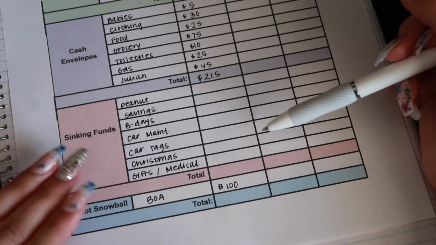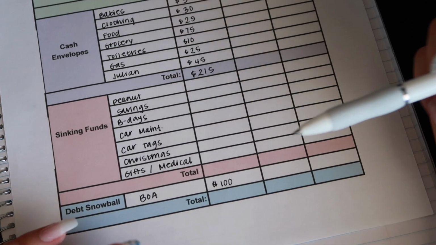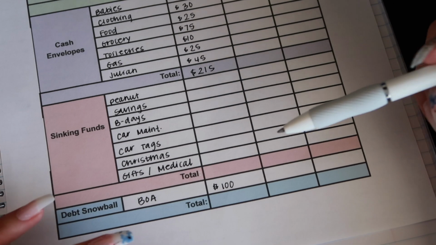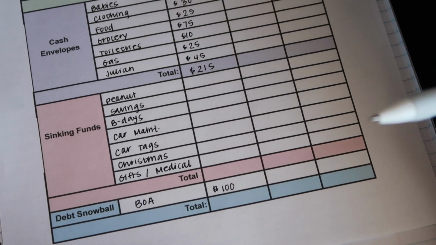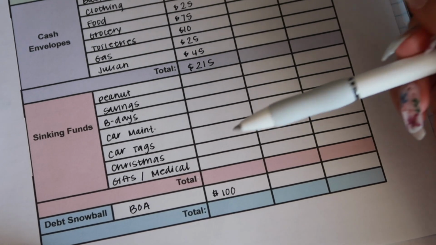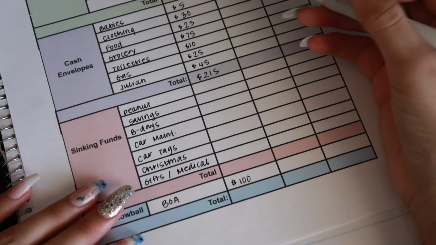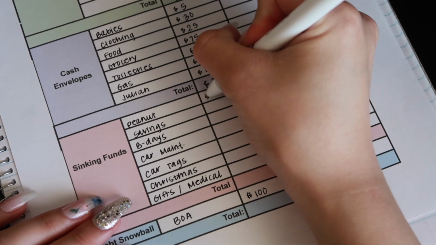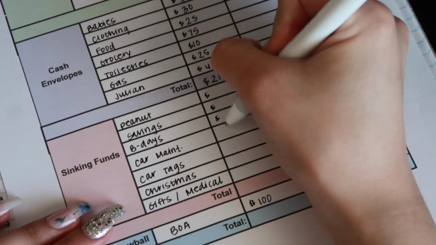So I try to at least put $5 in every single envelope, but sometimes I don't have enough money to stuff every single envelope. So what I do is I choose the categories that are the most important and stuff those only. So I'm going to go through and write in the amounts for my budget.